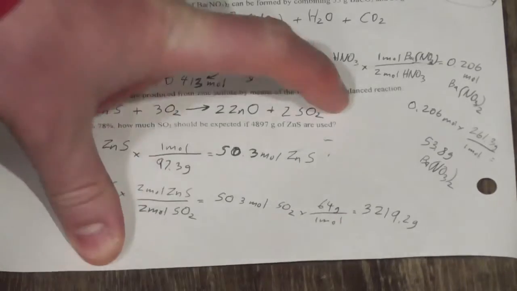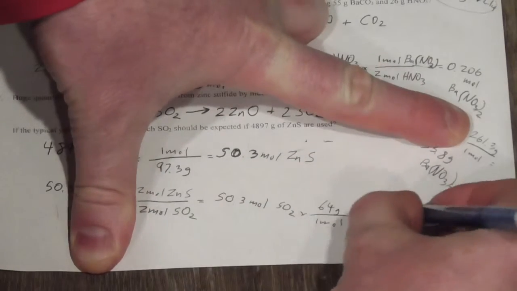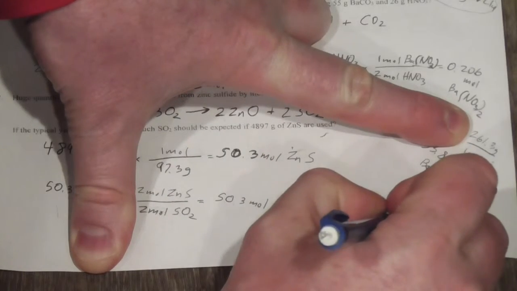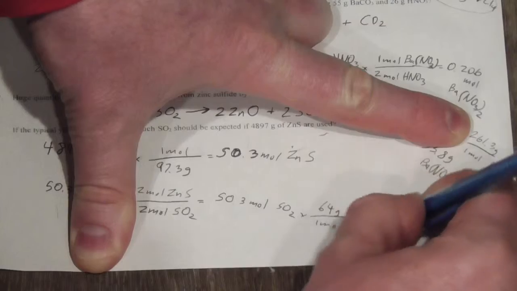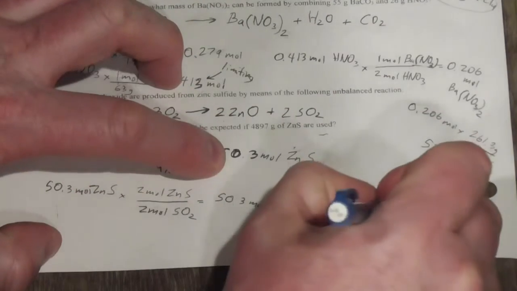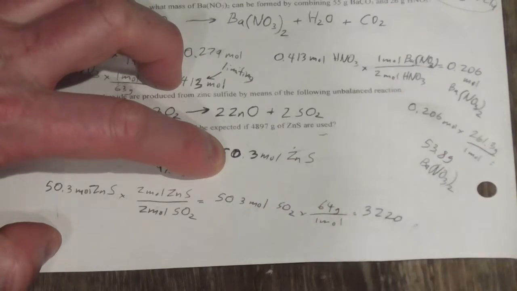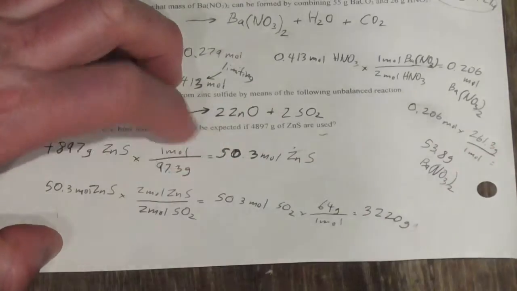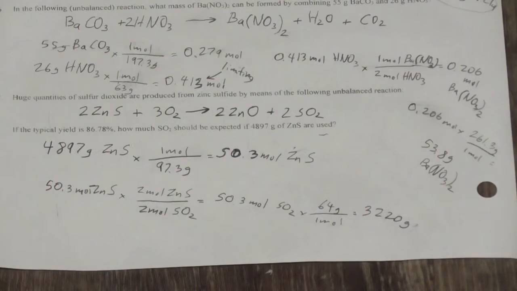Now again, that is an exaggeration of significant digits. I really shouldn't go more than 2 with my 64, but I'll just make it a 3, because that's going to be a nice number, fairly close to what I should be getting.